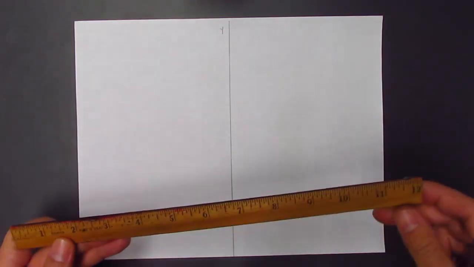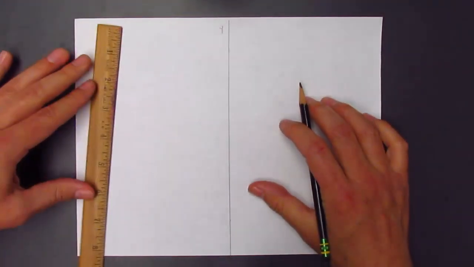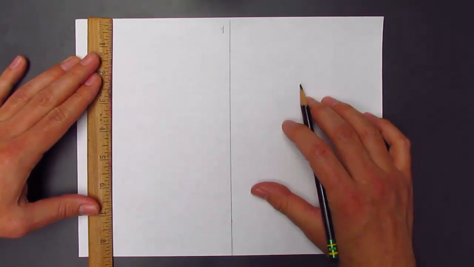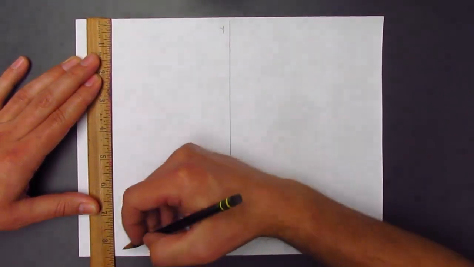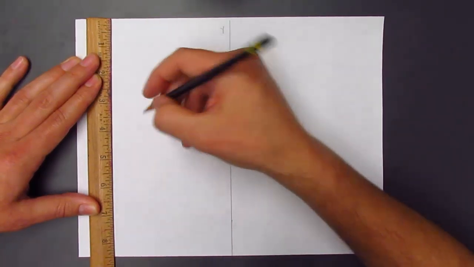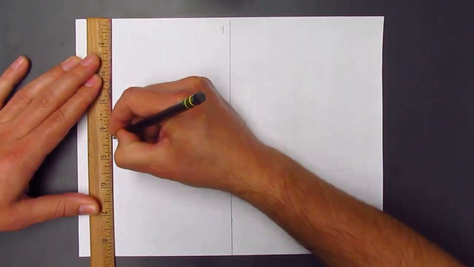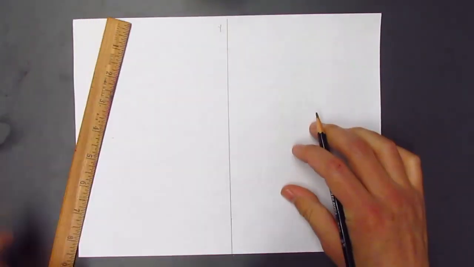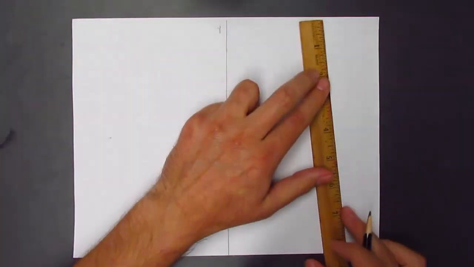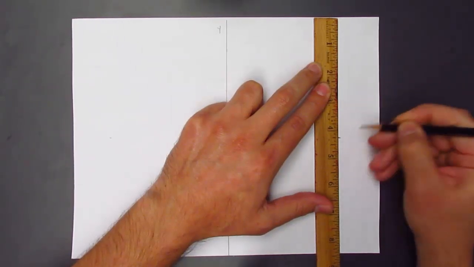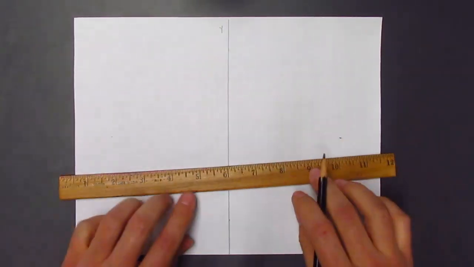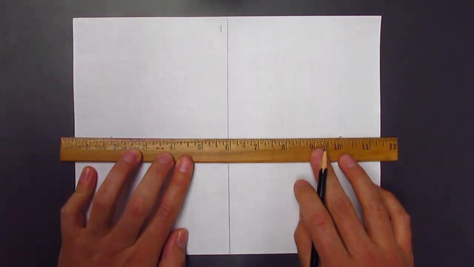Now I'm going to draw an x-axis by repeating the same process, but along the width of the paper. The width of this paper happens to be 8.5 inches. So 8.5 divided by 2 would be 4.25, which is right there. I'm going to also repeat that on the right side, and connect those 2 points with a line to build my x-axis.